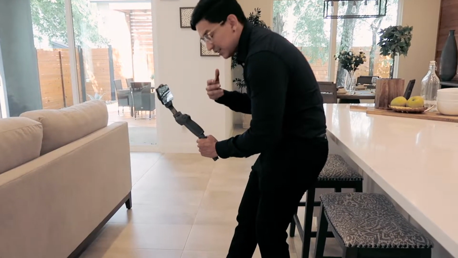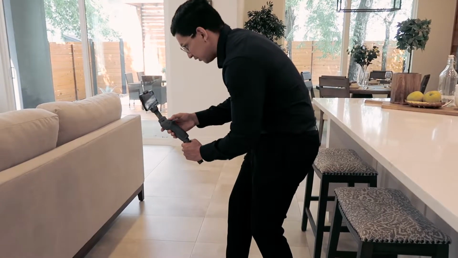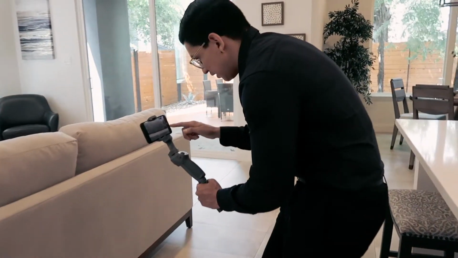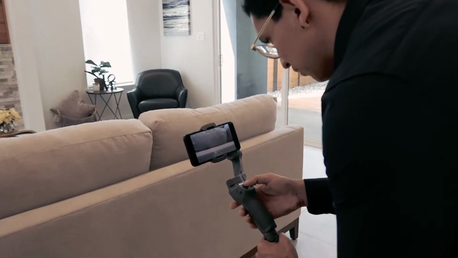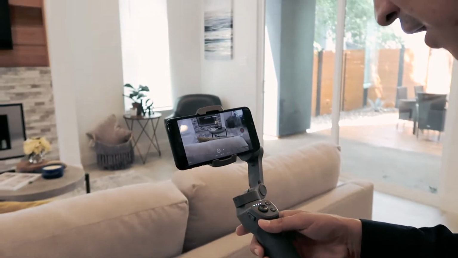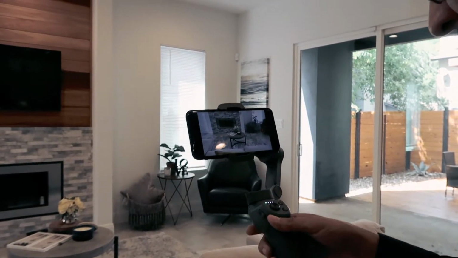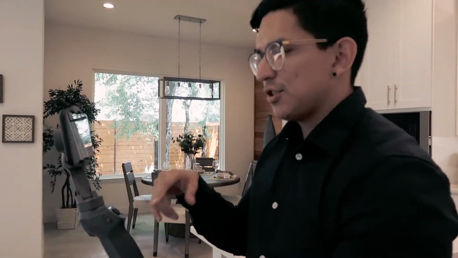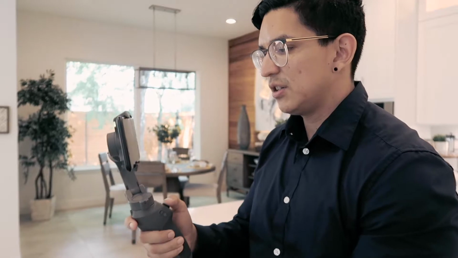So another trick that I like to utilize is, I will be super close to, let's just say, this couch, for example. And what I'm going to do is, once I begin to record, I'm going to slightly lift it up and show the living area. Sorry, my phone looked like it was lagging. It's a 7 Plus. But you get the idea. I'll showcase that right now, so that way you have an idea what that looks like, and then we can continue going from there.